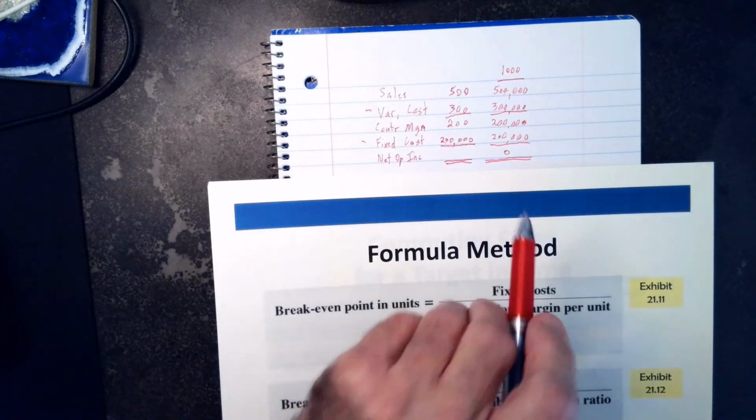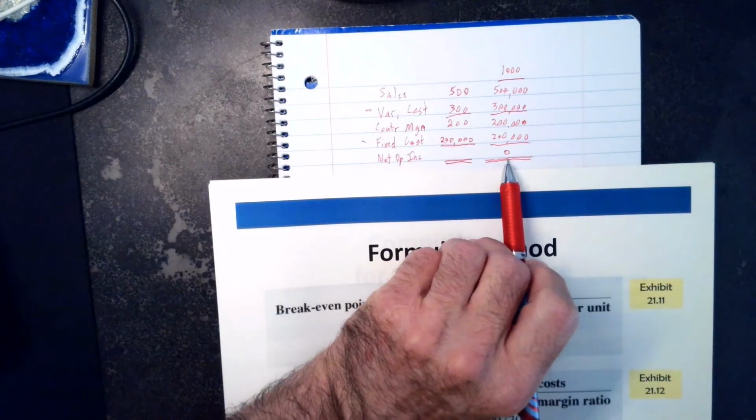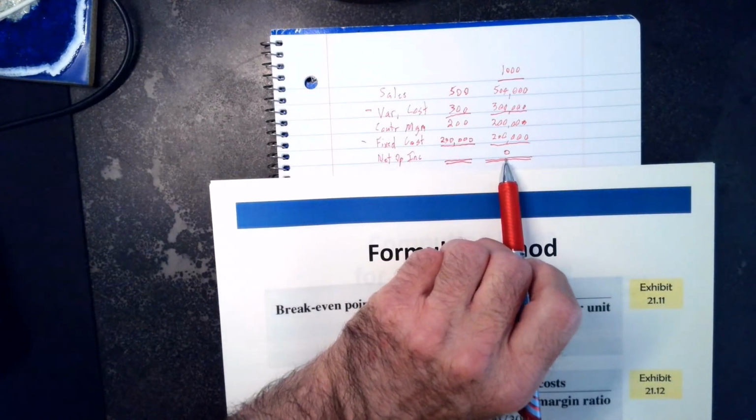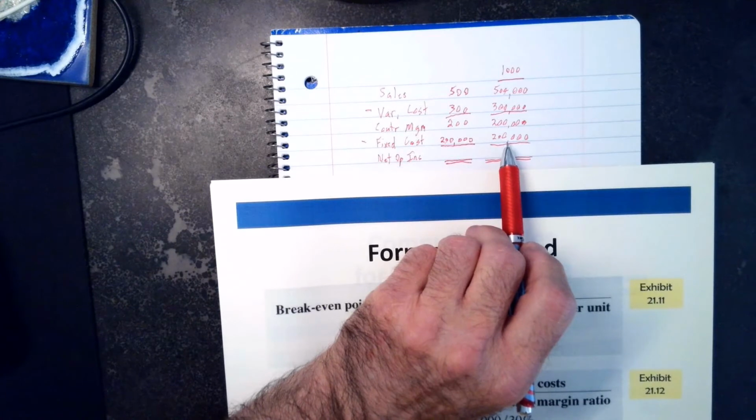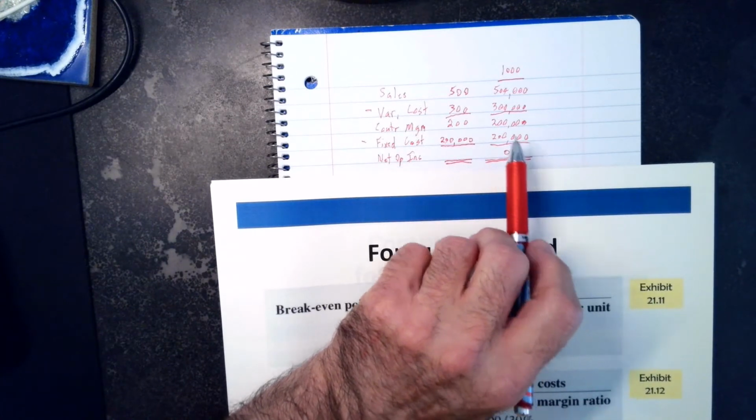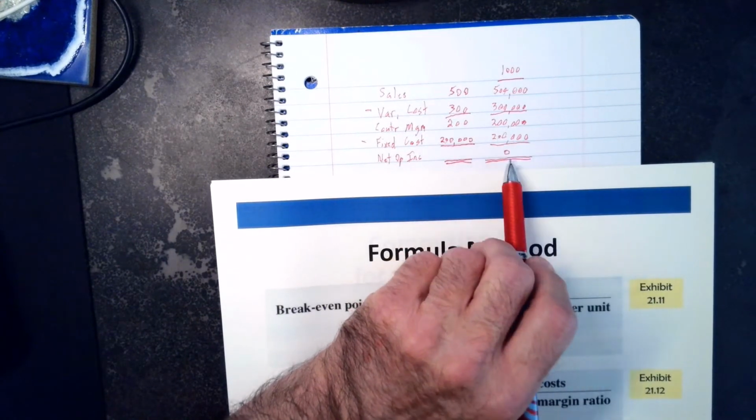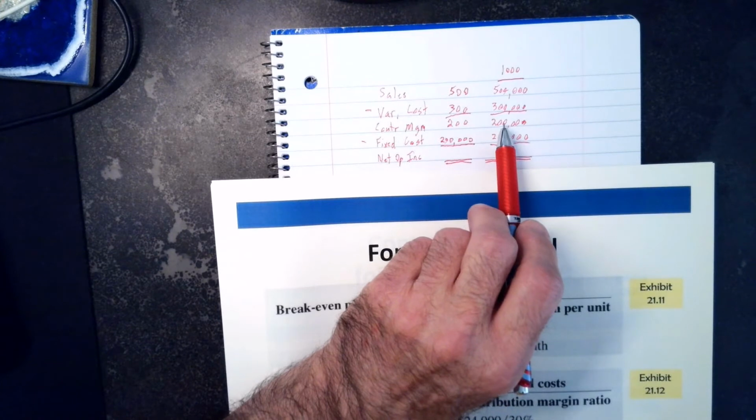Let's look at this. I have a net operating income of 0, and I have fixed costs of $200,000. Now, what does contribution margin have to be in order to get net operating income of 0? Well, if you use simple math, 0 plus 200,000 is going to be 200,000.